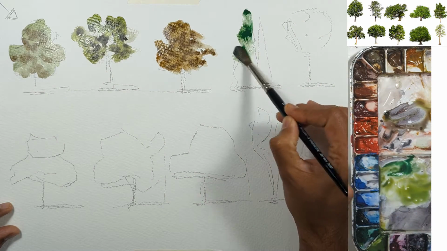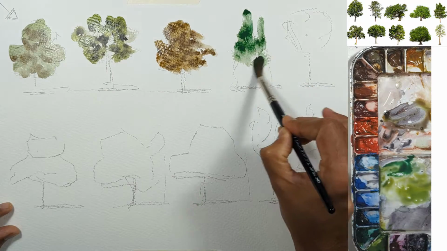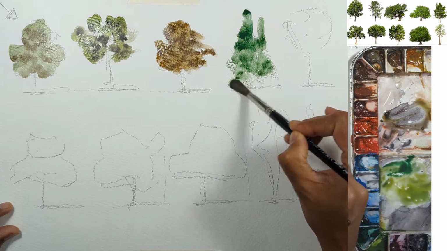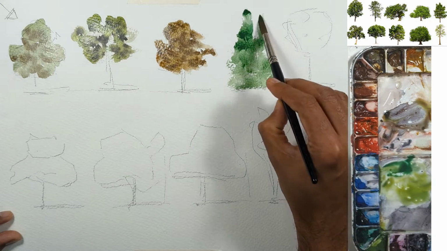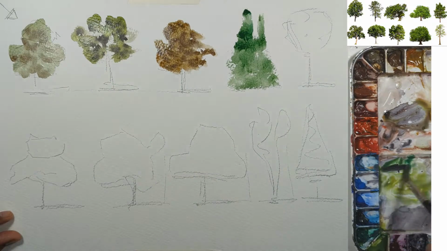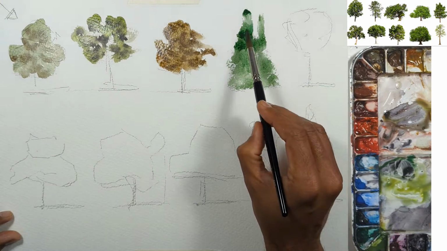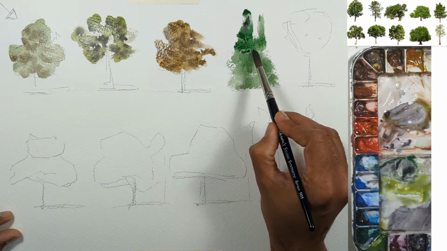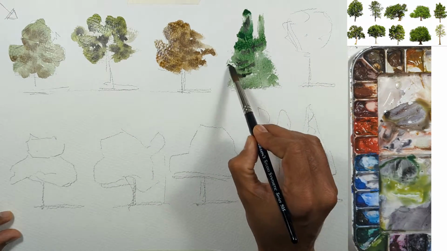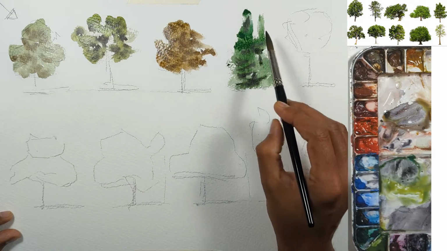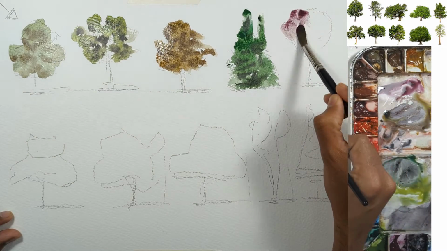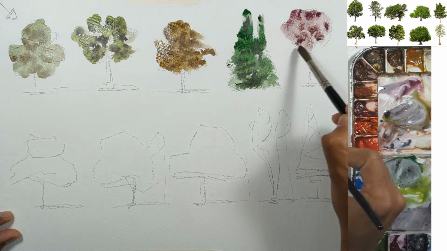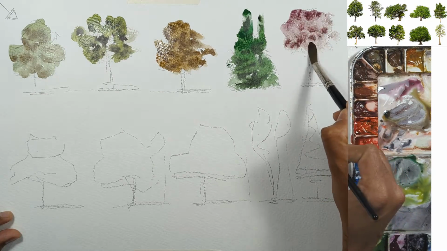Again, more than the colors, all I'm interested in is the tone. I'm trying to capture a little bit of tone. Evergreen. See how I'm holding the brush? I'm using the paint on the side. Sort of gives you an illusion of broken leaves and broken branches.